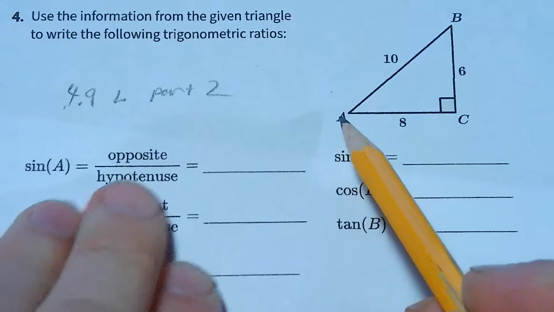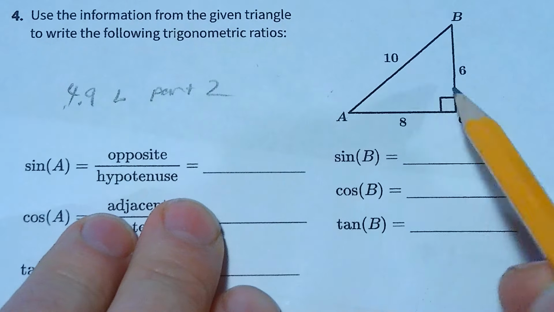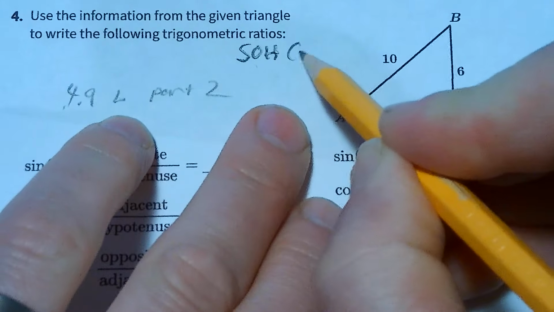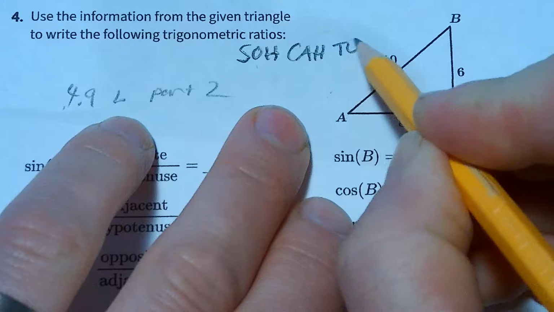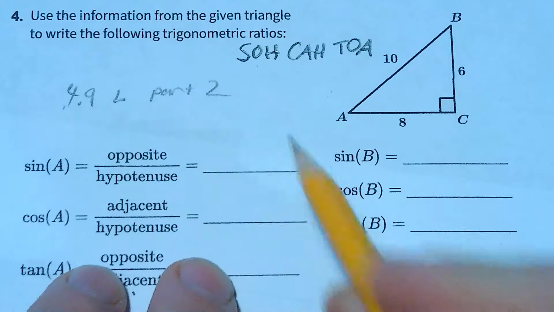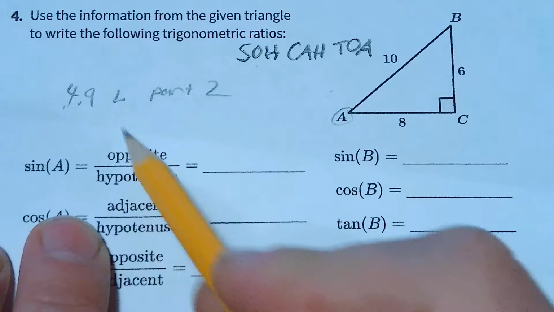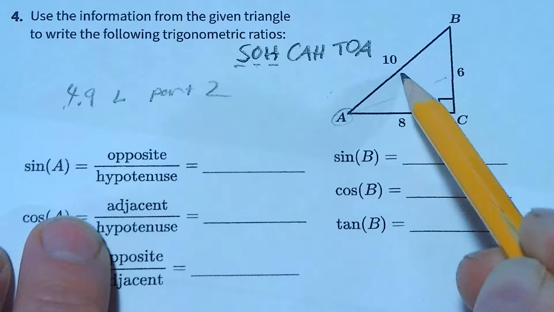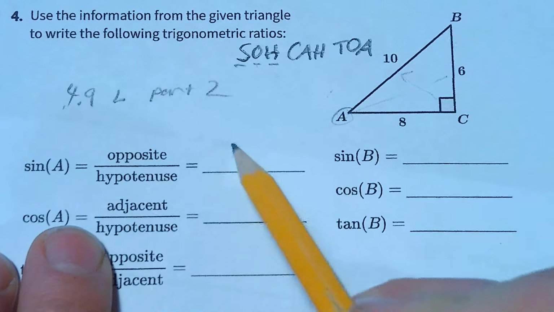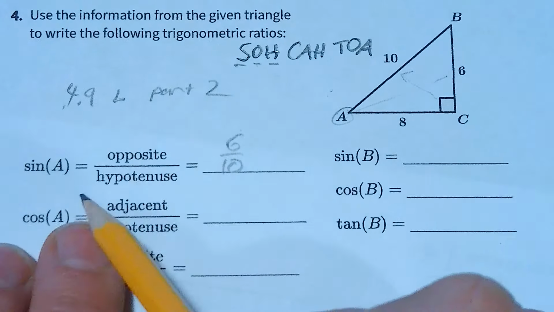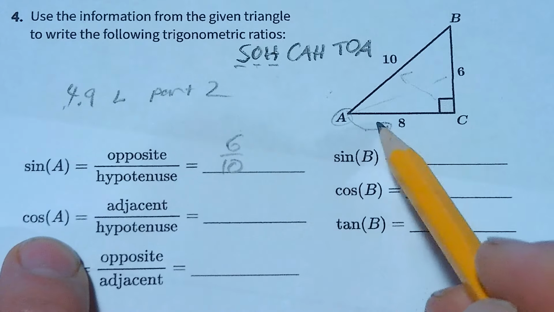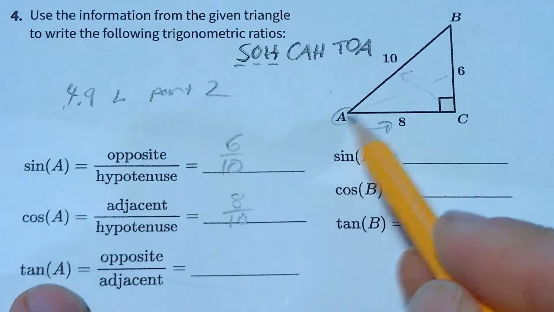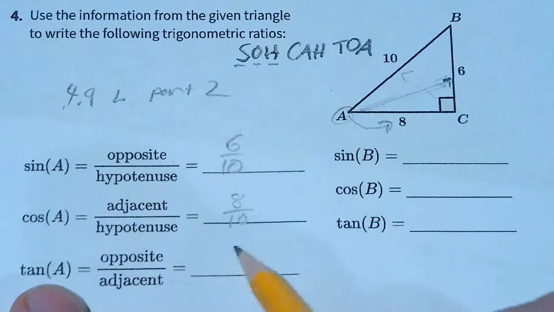Sine of A. You were supposed to finish this yesterday. Sine is opposite over hypotenuse, cosine is adjacent over hypotenuse, and TOA, the tangent, is opposite over adjacent. We have sine from the angle A: opposite over hypotenuse. Cosine A, adjacent over hypotenuse. Tangent A, opposite over adjacent, 6 over 8.